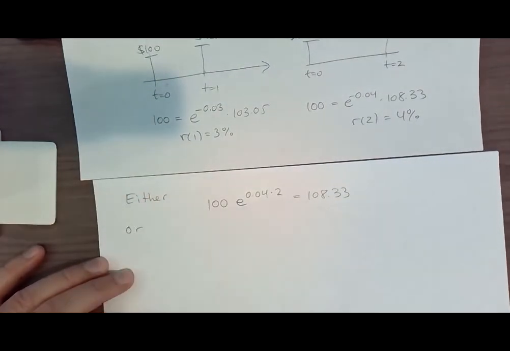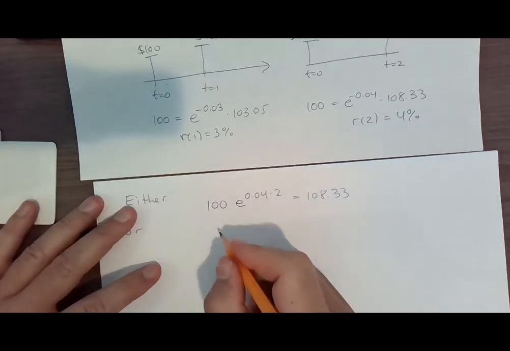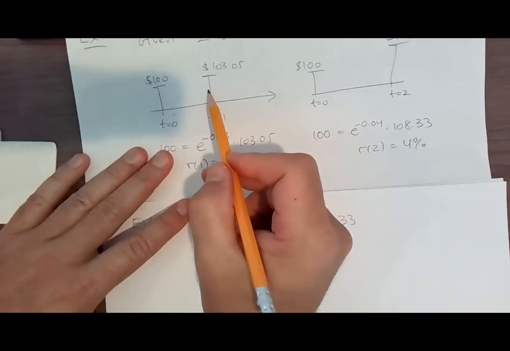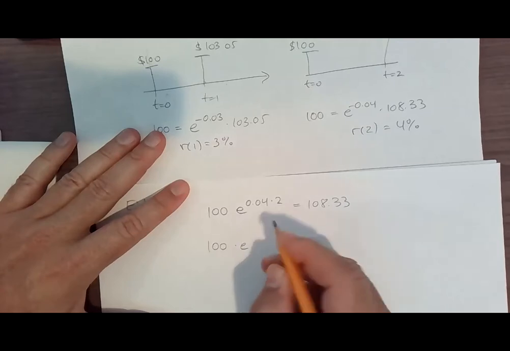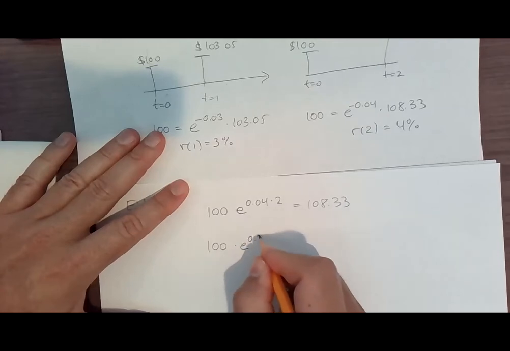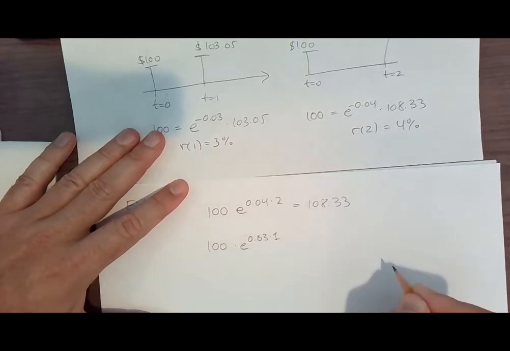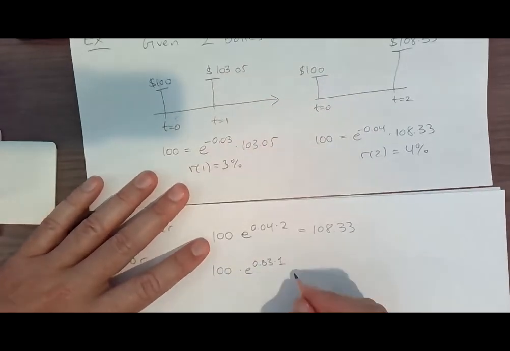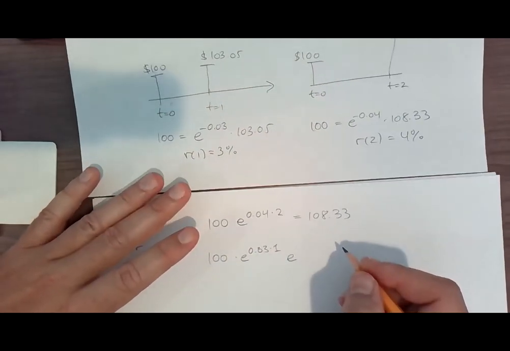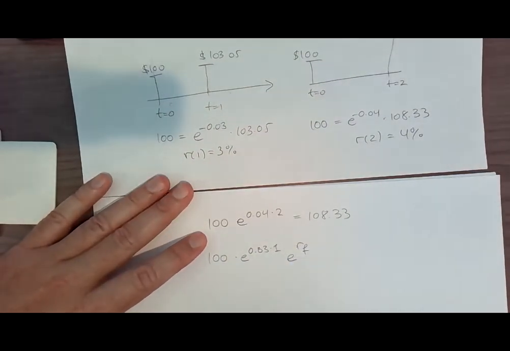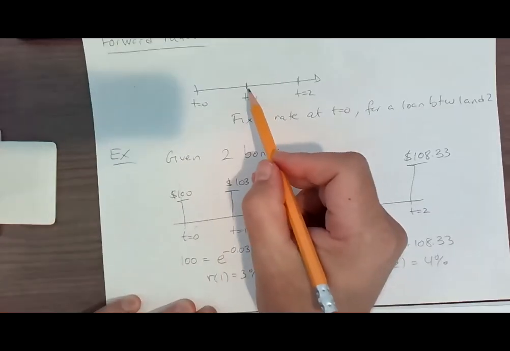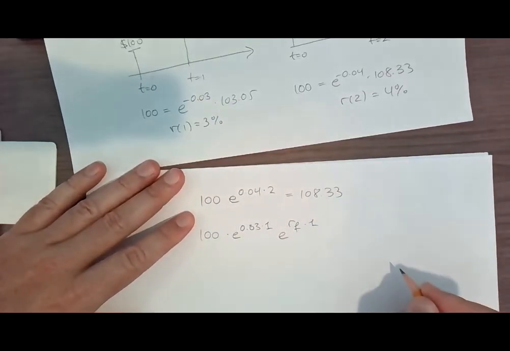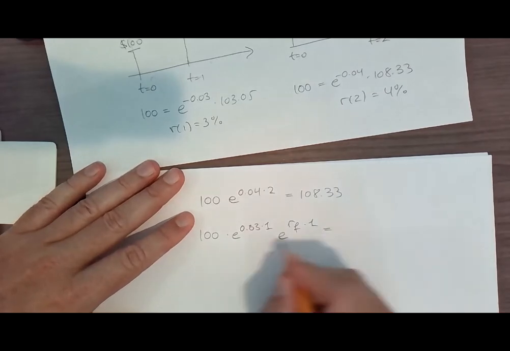Or you can put 100 into the 1-year deal for a year, and then you stick that amount into the forward rate agreement that works from 1 to 2, and it'll be in there for a year. So you work out what this is.